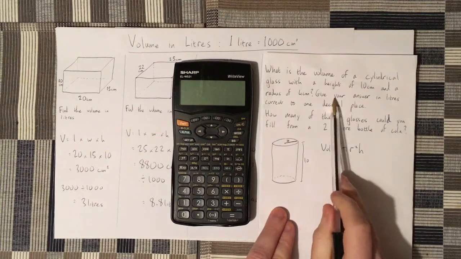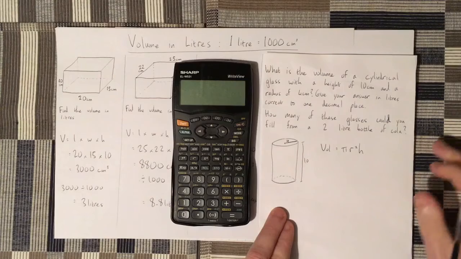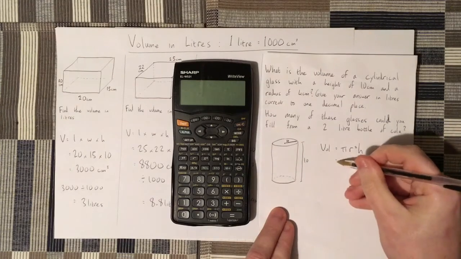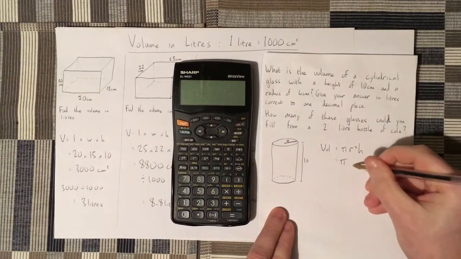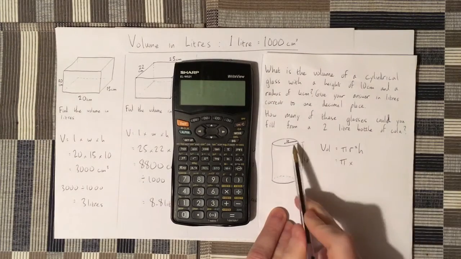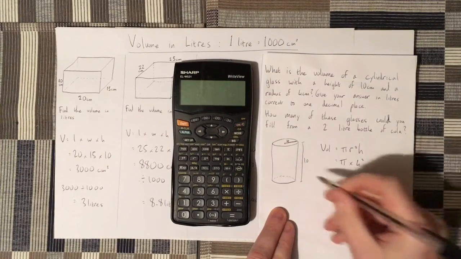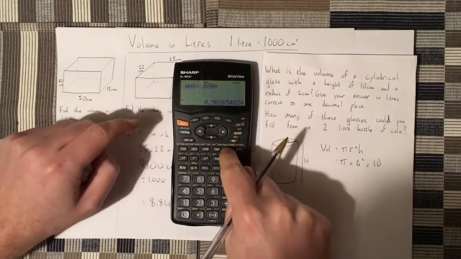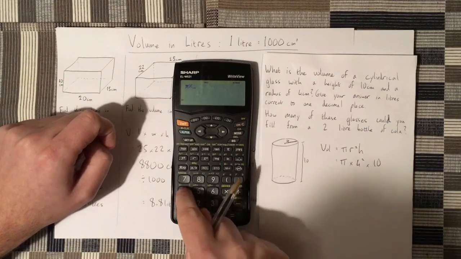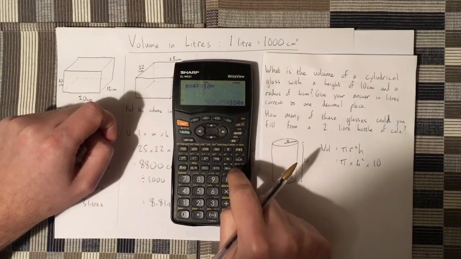I'm told in the next part of the answer that they want the answer in litres correct to 1 decimal place, but it doesn't tell me to use 3.14 or to press the pi button on the calculator or to use anything else. So this time I'll press the pi button on the calculator for pi. So pi multiplied by the radius squared, here 4 squared, multiplied by the height, 10. So just type that into your calculator. Pi multiplied by 4 squared multiplied by 10. 160 pi, just press change.